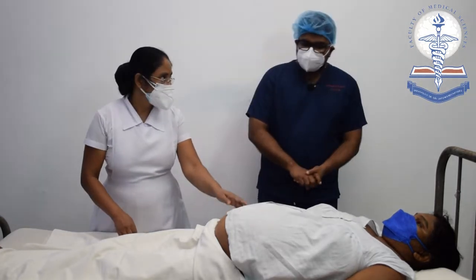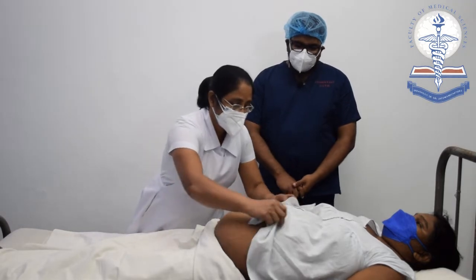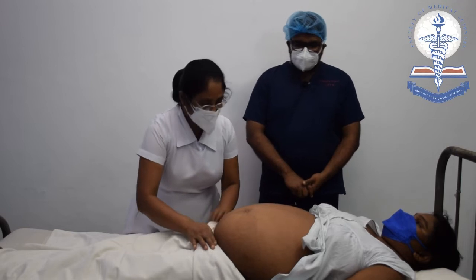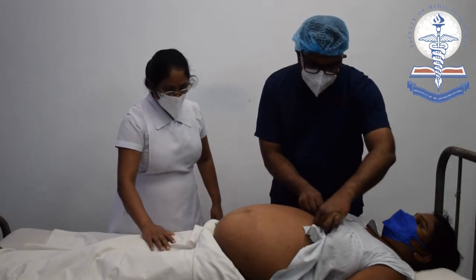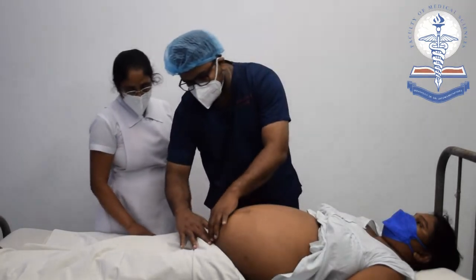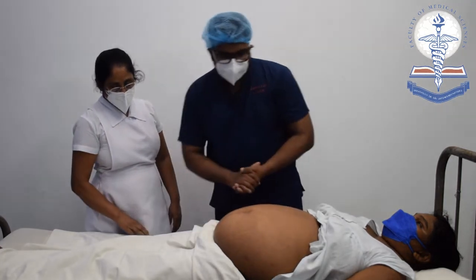First principle is to have an exposure. So when we are doing the exposure, we need to make sure that we are taking the clothes right up to the xiphisternum and to the level of the pubic symphysis, just to cover her pubic hair region.